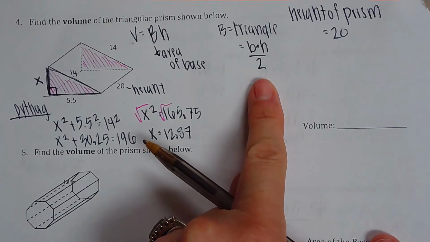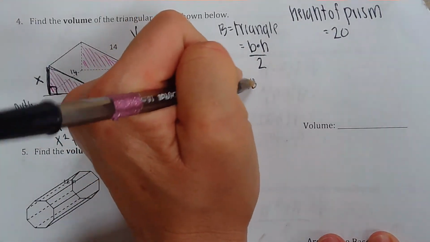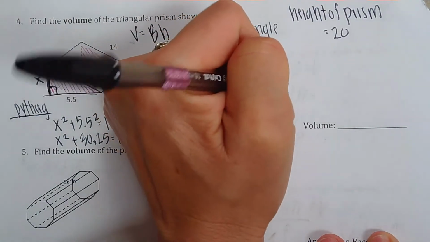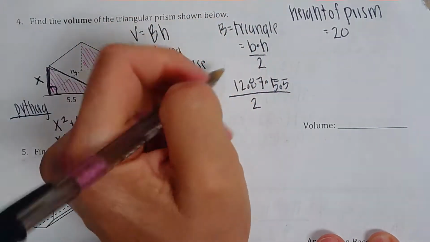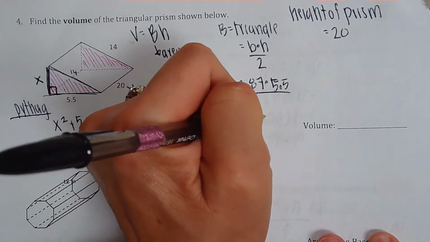So now I'm going to find the area of the triangle, which is going to be 12.87 times 5.5 and then divide it by 2, which will give me 35.39.